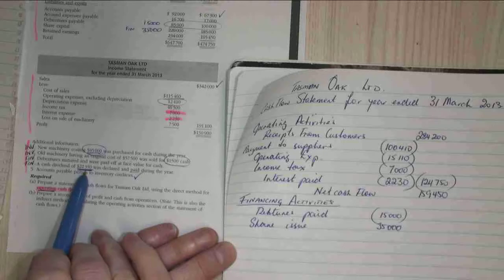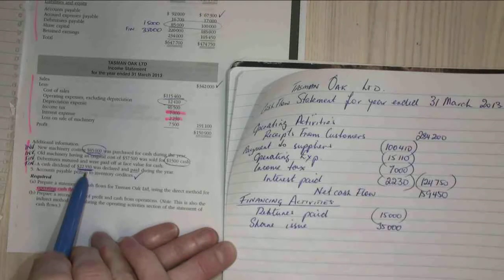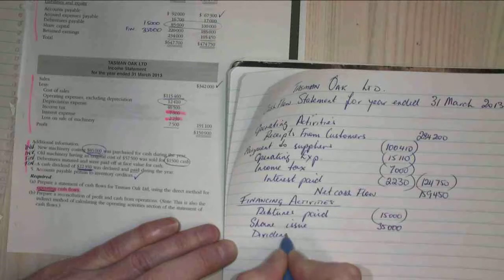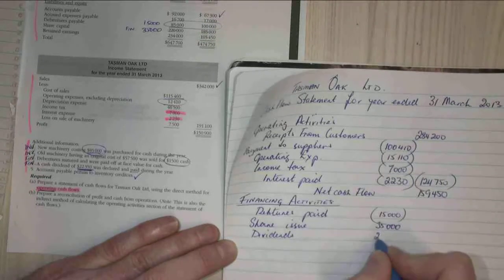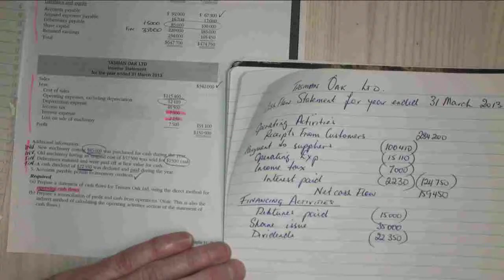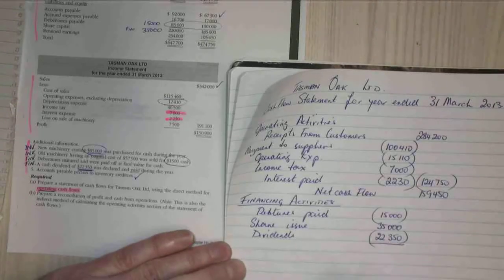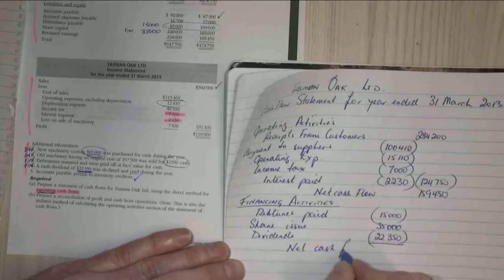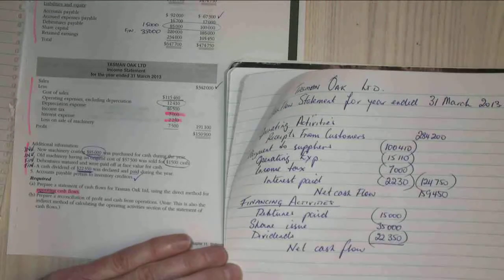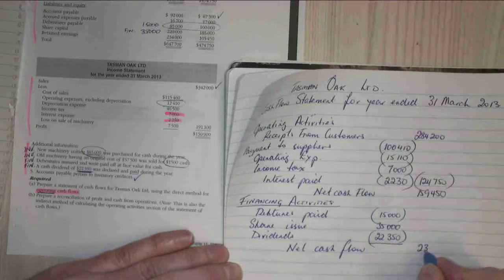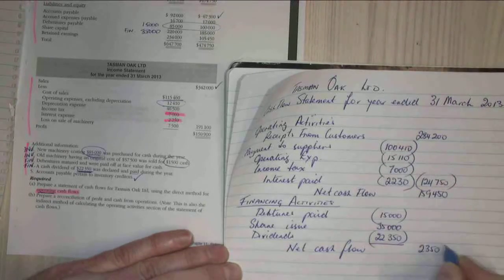And then I've got my dividends down here, 22,350, and dividends are a payment, so that's an outflow. My net cash flow is how much? That's 22,350, and it's an outflow.